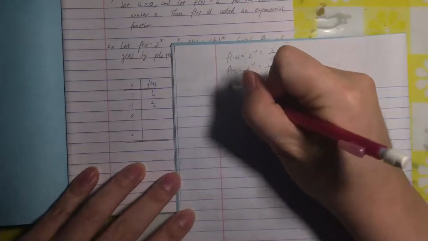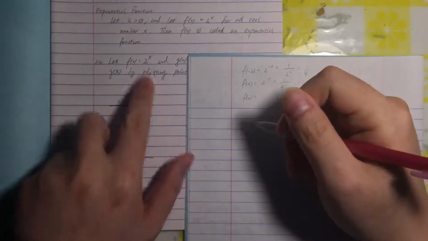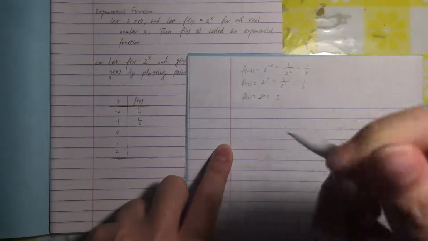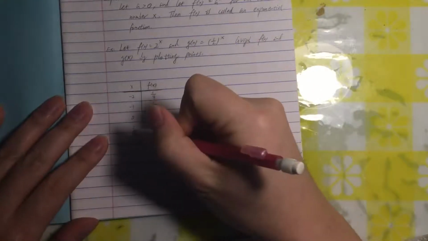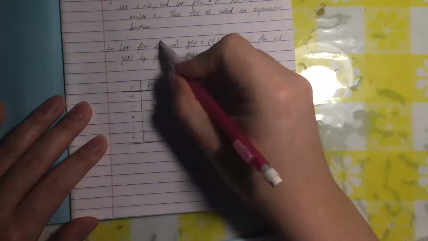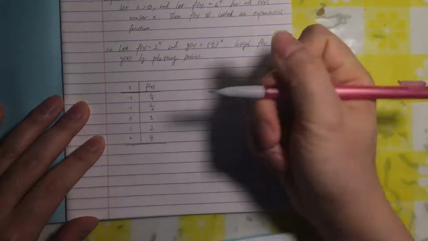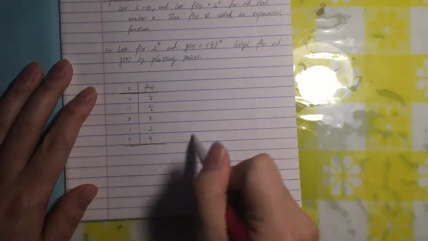What if I plug in 0? If I plug in 0, I get 2 to the power of 0. And we know that 2 to the power of 0 is 1. Every nonzero number to the power of 0 is 1. If I plug in 1 for x, 2 to the power of 1 is 2. If I plug in 2 for x, 2 squared is 4. That's the value. Next, let's plot points and sketch the graph.